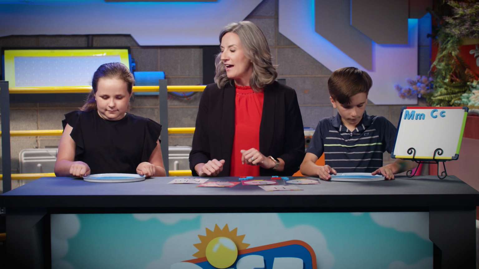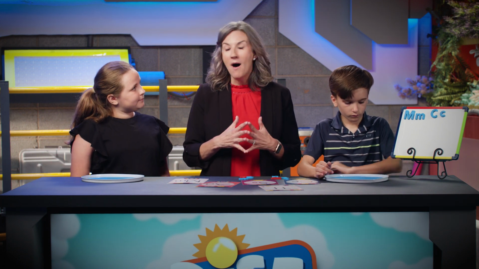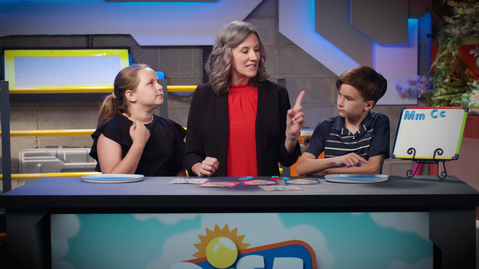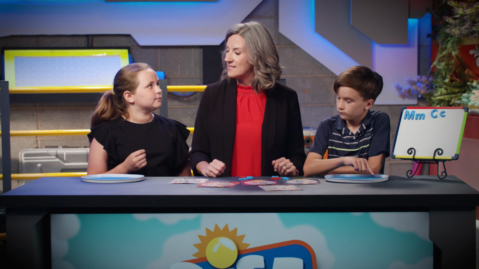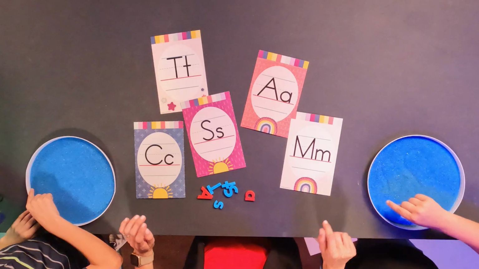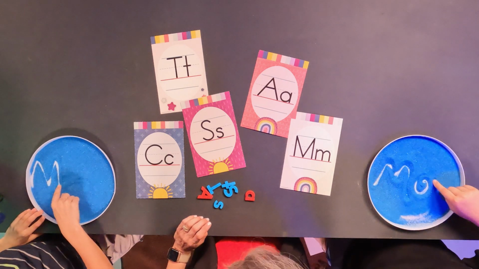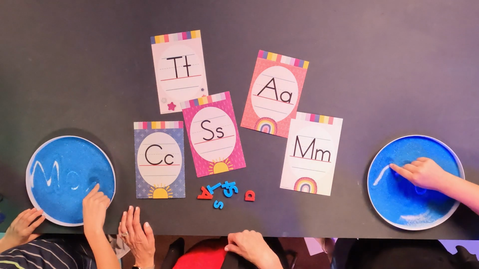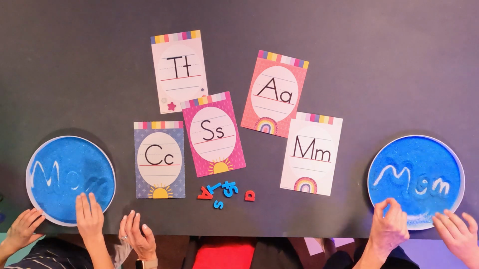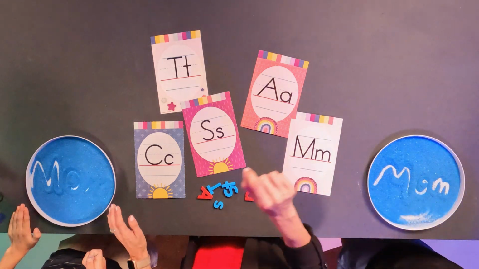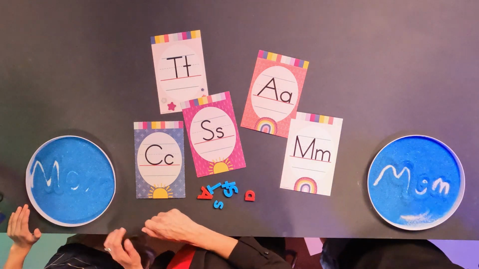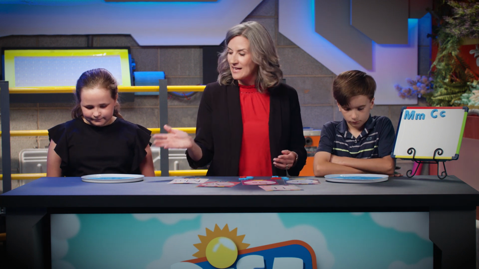Okay, I want you to write the word mom, but I want you to write it as if it was the first word in a sentence. So both of you do that. So we're gonna have two M's in this word. Very nice. Perfect. We did an uppercase M, an O, and then a lowercase m. And I can clearly tell the difference because we have straight line and curved line.